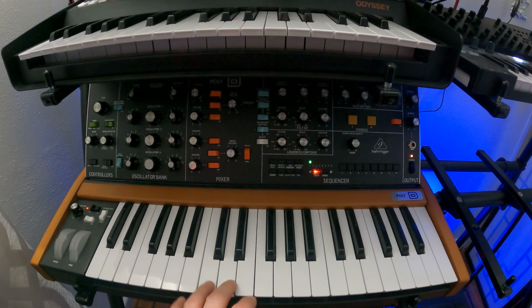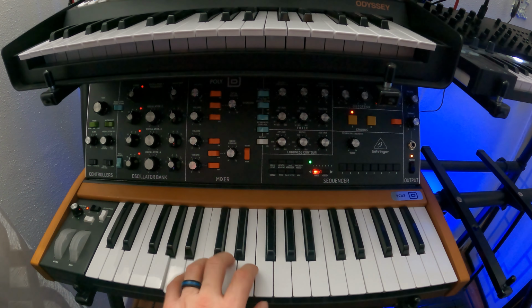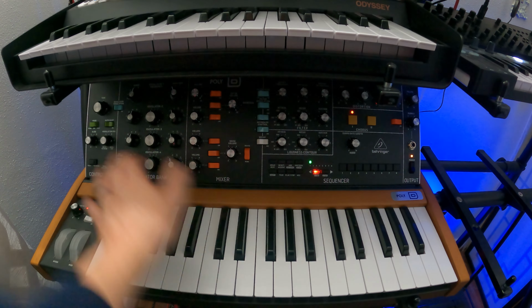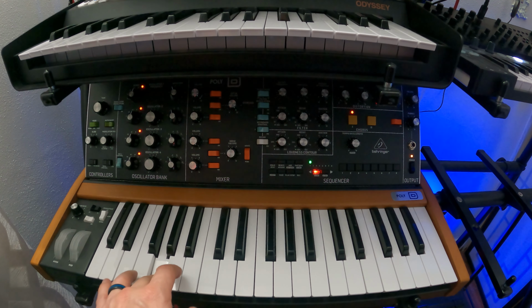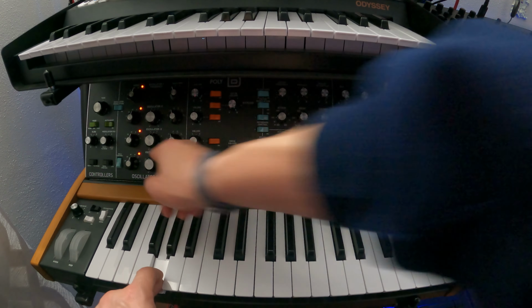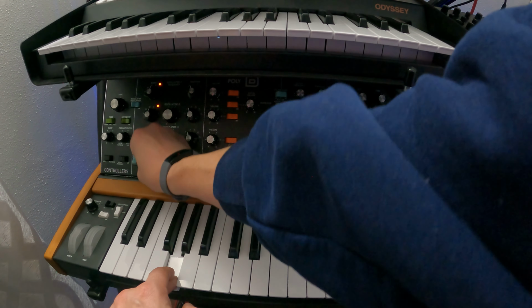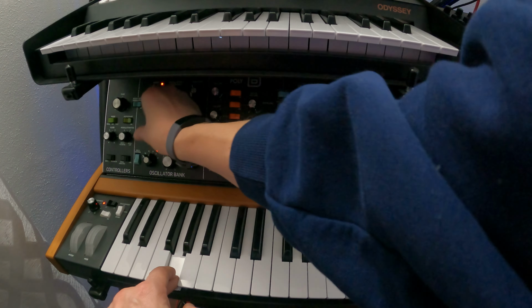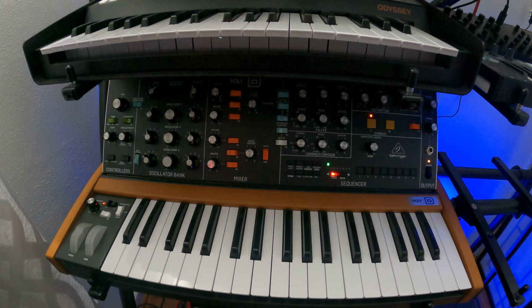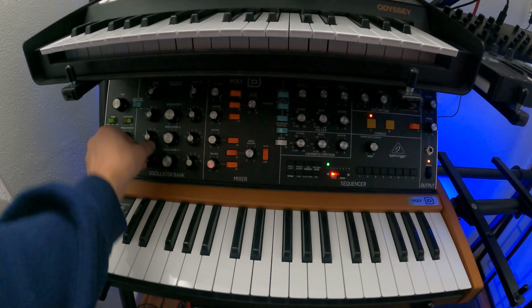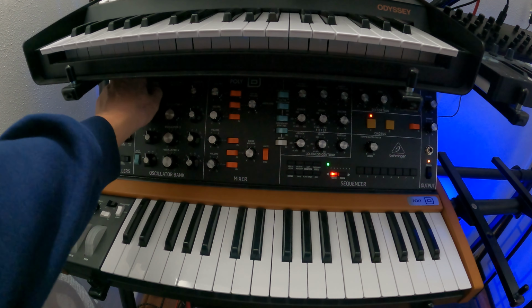But I figure if you got it, use it. And just to have that. And suddenly I got an organ. It's awesome.